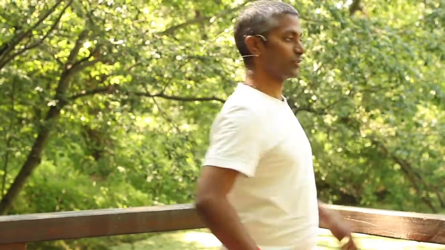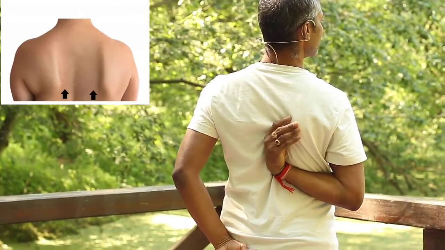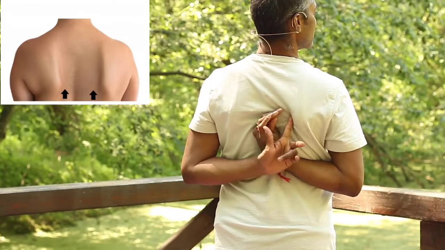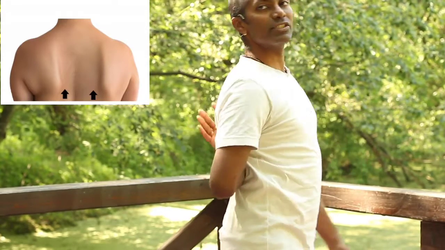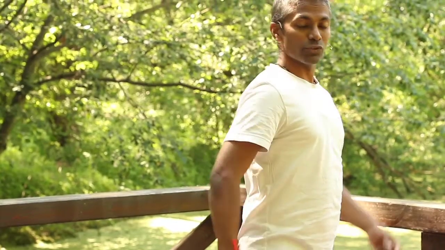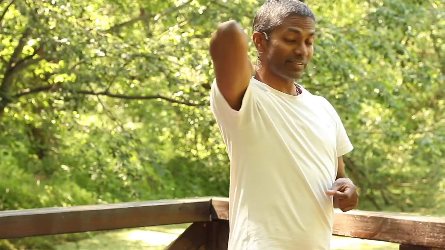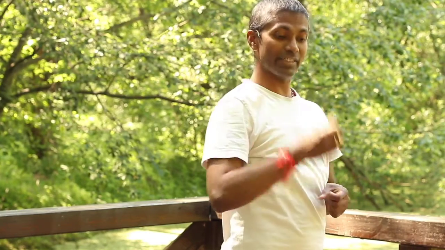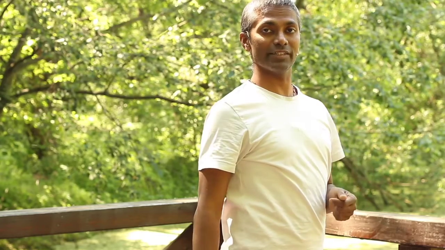Okay, and the last one, shoulder blades. If I bend my hand and touch here, I can feel a bone. It comes out of the ribs. This bone is the shoulder blade. If I want to stretch my thoracic vertebra or neck vertebra, I have to activate this shoulder blade.